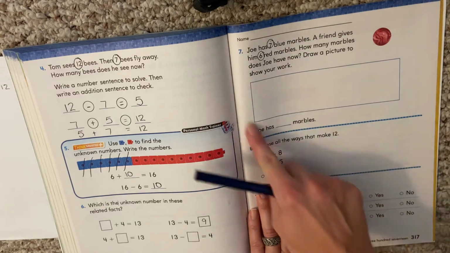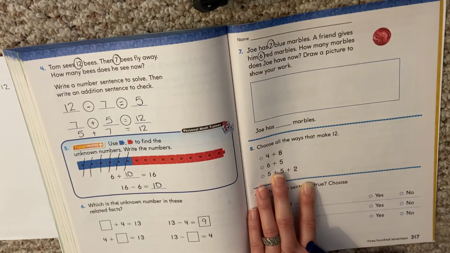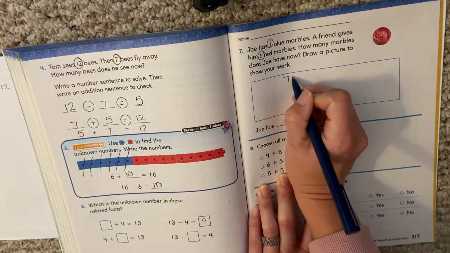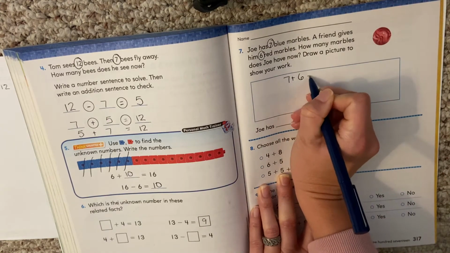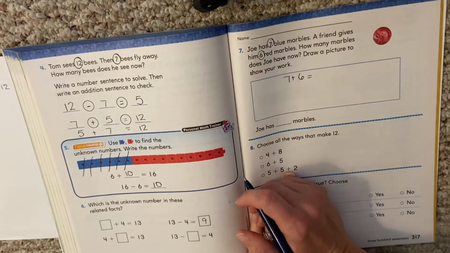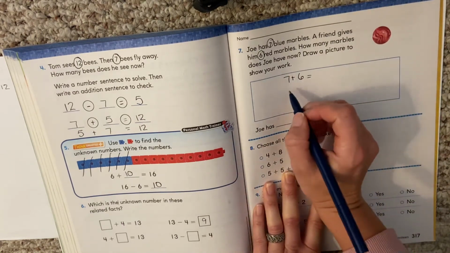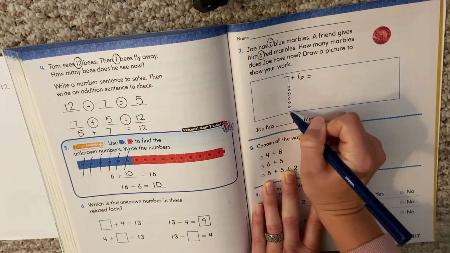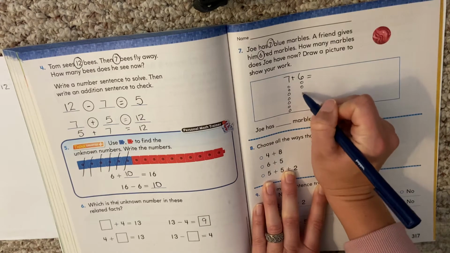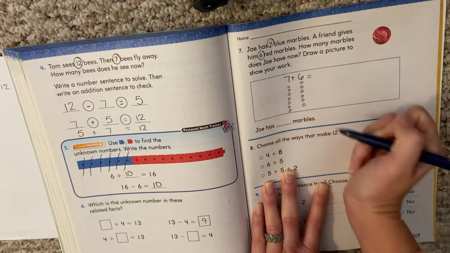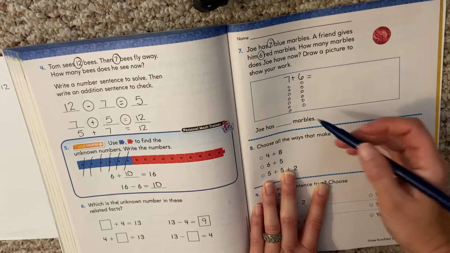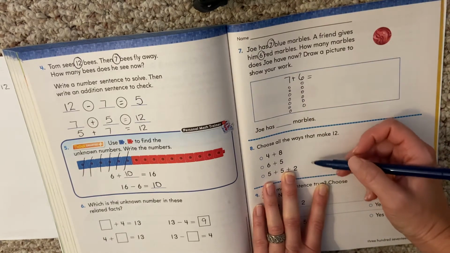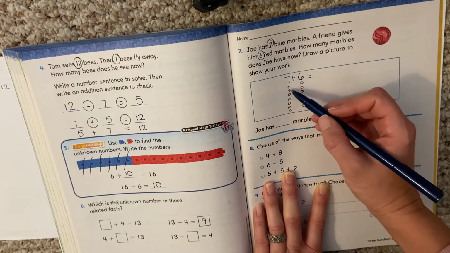Okay, if you're hitting play, that means you're ready to check your work. You've got your answer, you drew your picture, you have your problem. You should have made 7 plus 6 equals something, right? Then they want us to draw a picture. So we needed to make 7 and then 6. And maybe you made your picture across, which is fine. So as long as you have a pile of 7 and a pile of 6, okay, and then we count them all to see how many are all together.